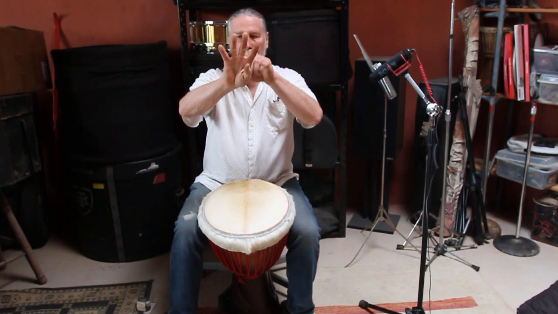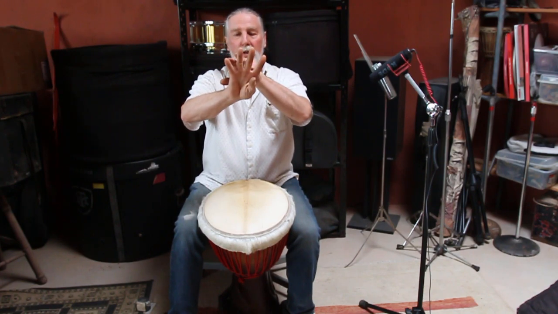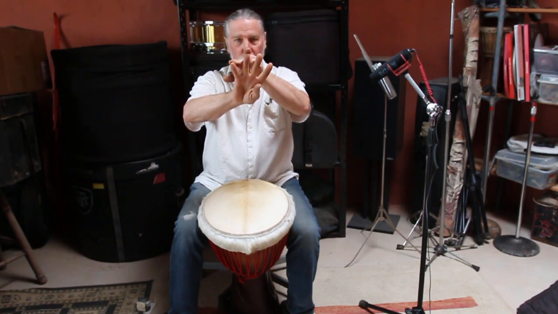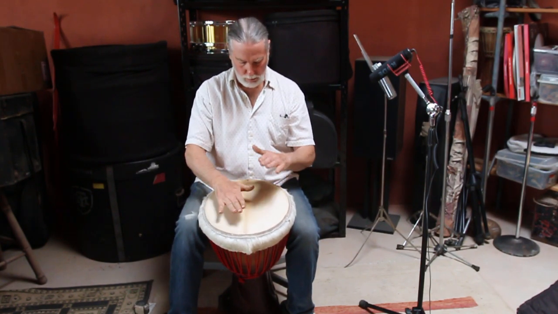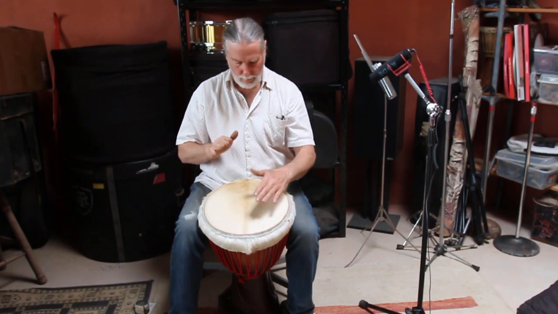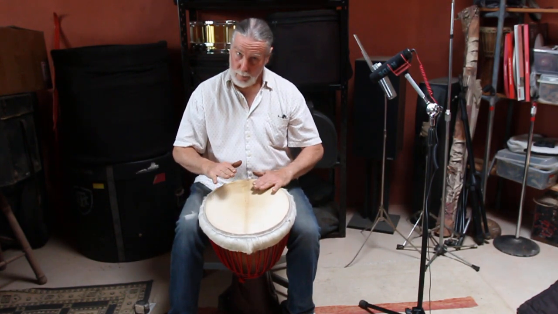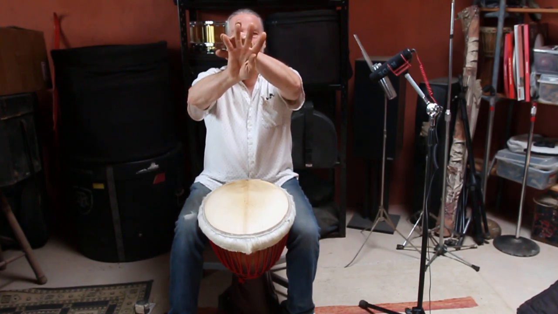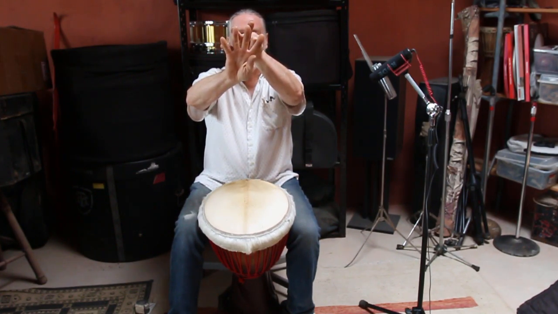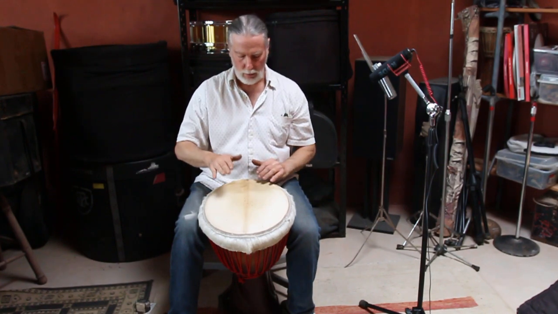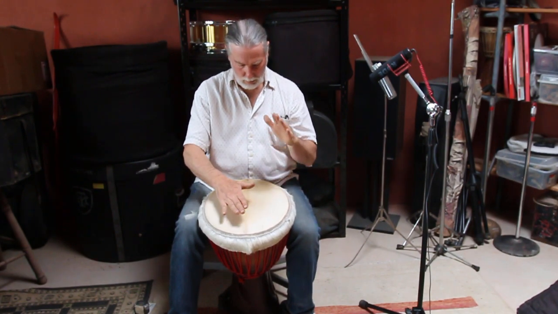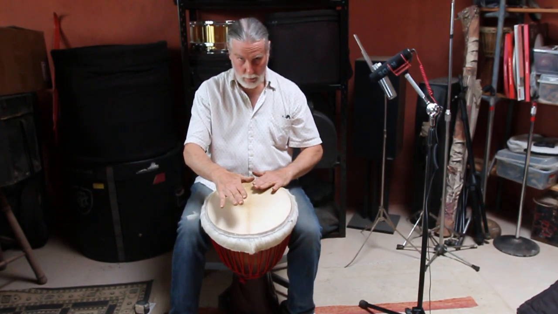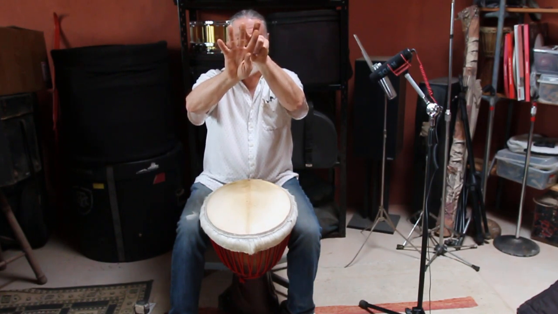So then we take those 4 notes now, and now we're going to play 2 variants. The first 2 notes, bass, bass, tone, tone. Take those 2 basses, move them over 1 position. So you've got 1, 2, 3, 4. We'll shift them over 1 more. 1, 2, 3, 4.